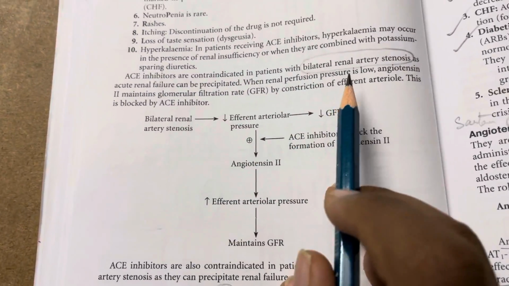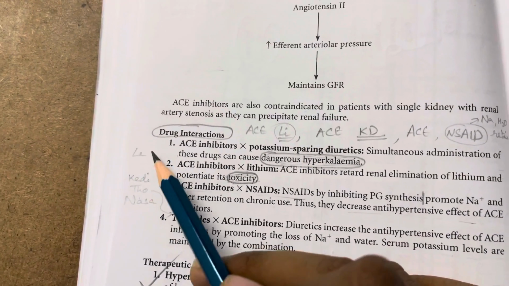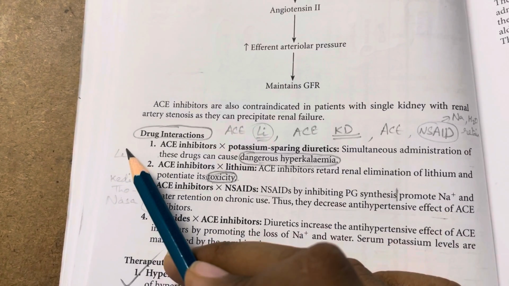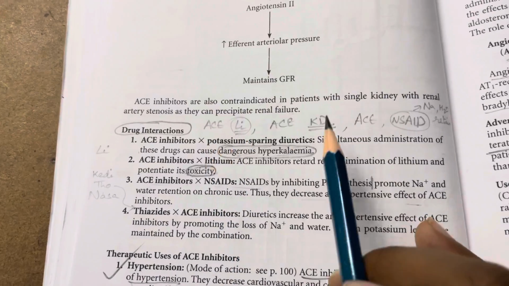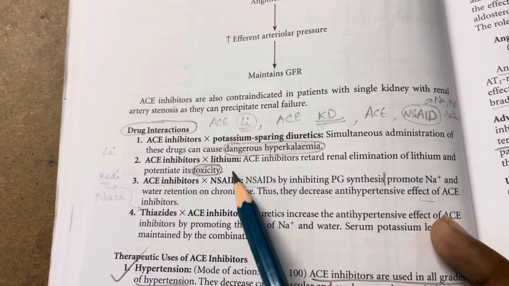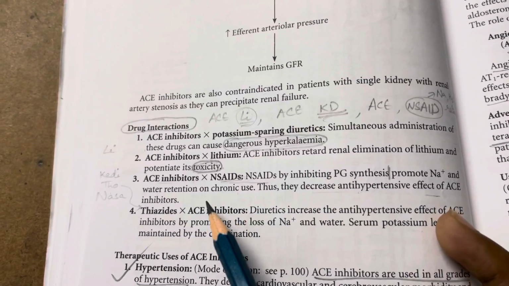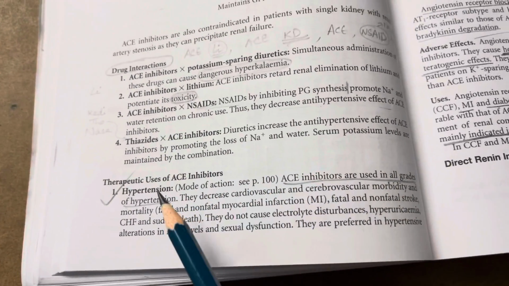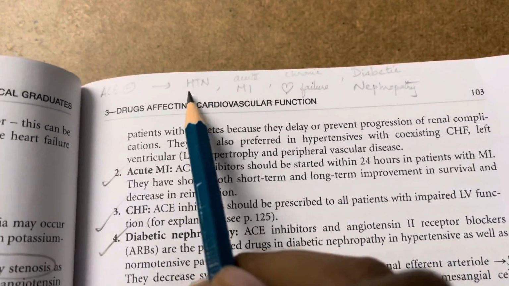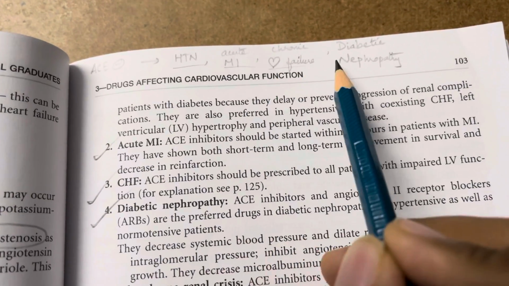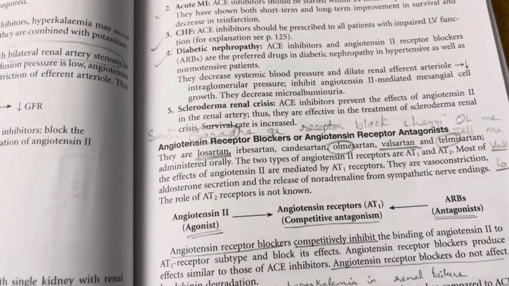And what are the uses of ACE inhibitors, and the drug interactions? Remember Li, KD, NSAIDs. Okay, lithium: toxicity. Dangerous hyperkalemia with potassium sparing diuretics. Okay, KD, potassium diuretics. Lithium toxicity. And NSAIDs decrease the antihypertensive effect of ACE inhibitors. Okay, moving on to therapeutic uses. It is used in everything related to the heart: hypertension, myocardial infarction, chronic cardiac failure, and also related to the kidney, right? So diabetic nephropathy.